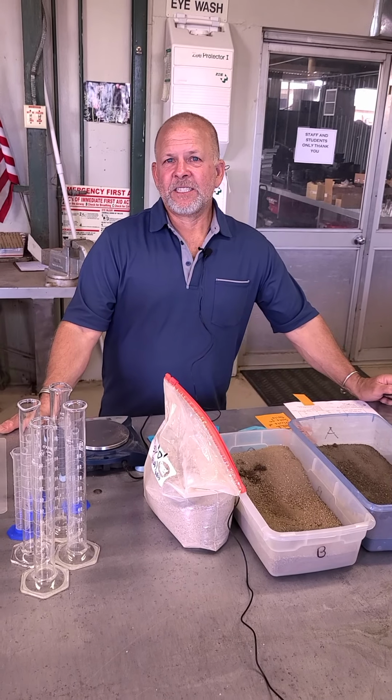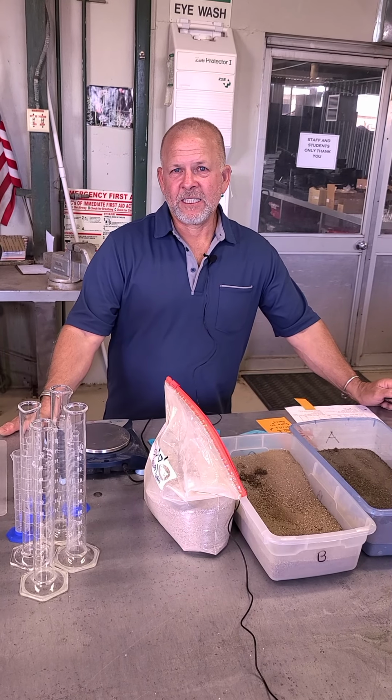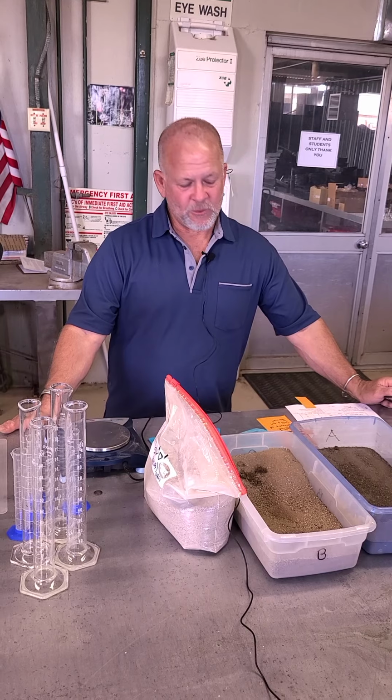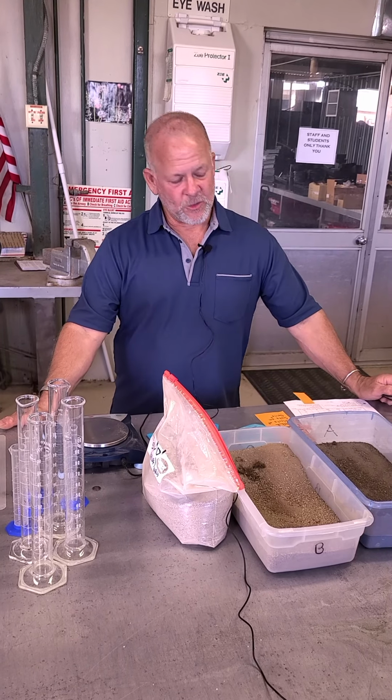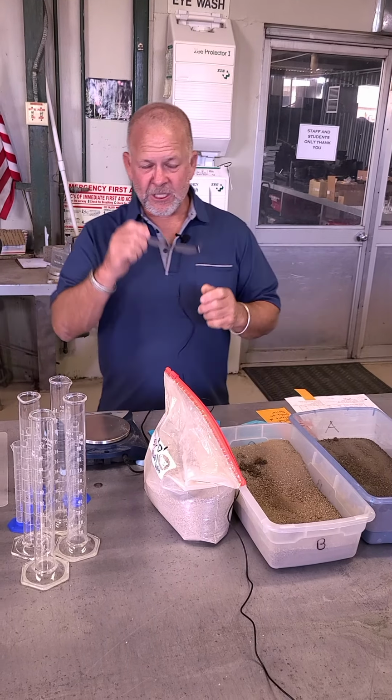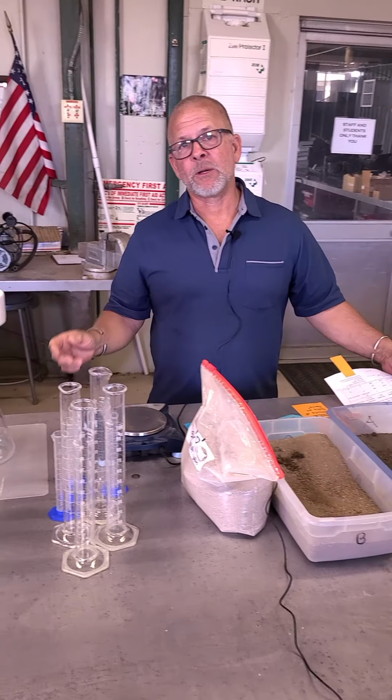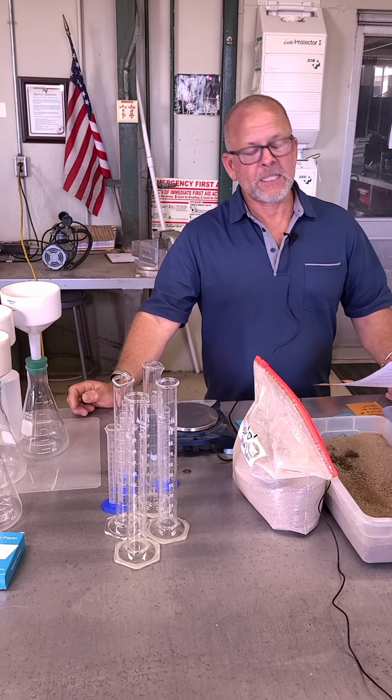Hello there, this is AGNR 131 Soil Science, and this is Laboratory 8, Exercise 1, Effects of Salts on Soils. I'm going to go ahead and read the introduction on this so you understand exactly what we're going to be doing today in this part 1.